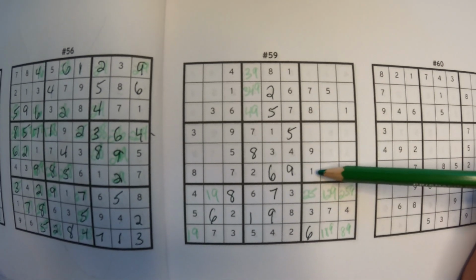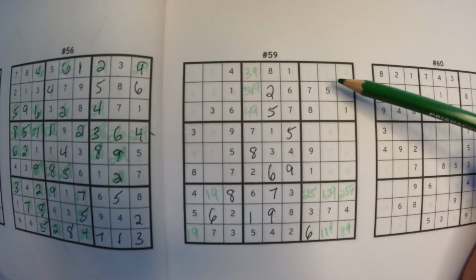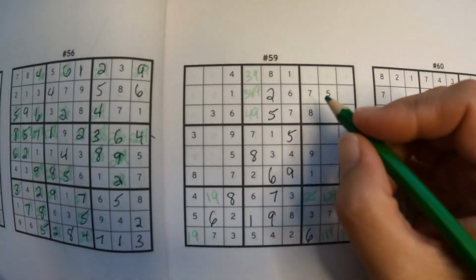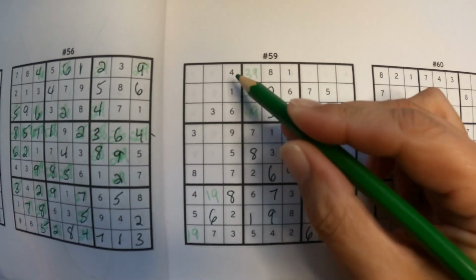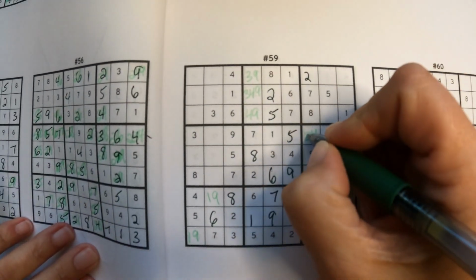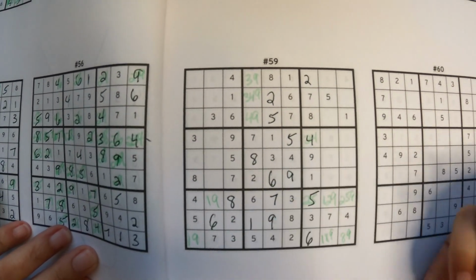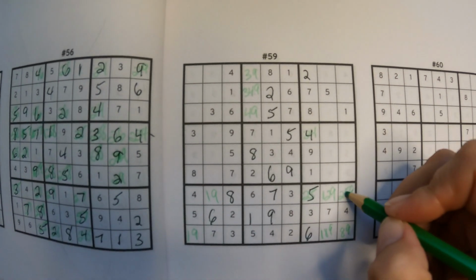If we work on this column, we're missing a 2, 4, and 5. We've got a 5 there. So 2, 4. 5 here and a 4 there. So this is our 2, makes this our 4 and our 5. So then we can get rid of this 5 here.